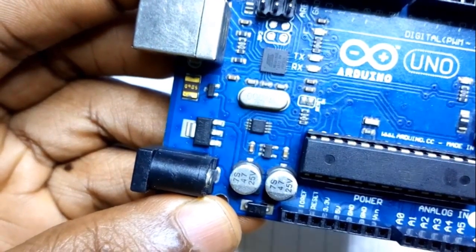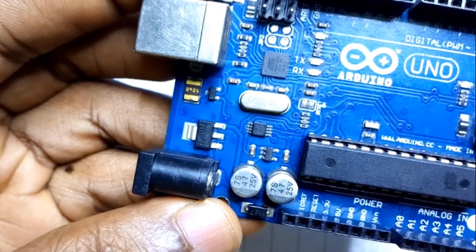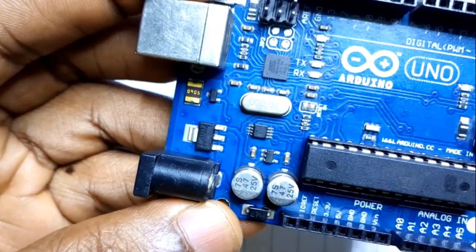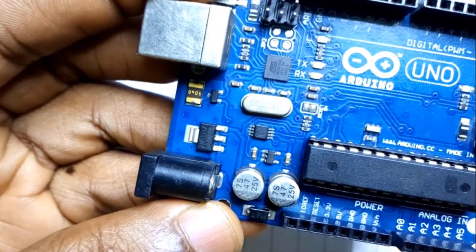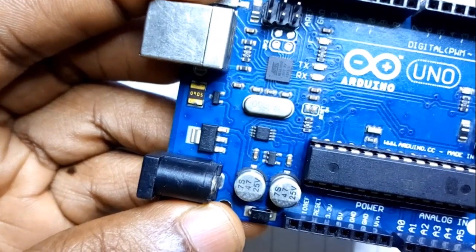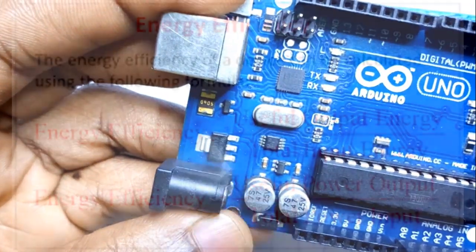Now, from experience, I recommend a minimum of 7 volts and a maximum of 12 volts, because what I've realized is the higher the voltage, the less efficient the 5-volt regulator becomes, and more heat is dissipated, which will end up warming this side of your board.